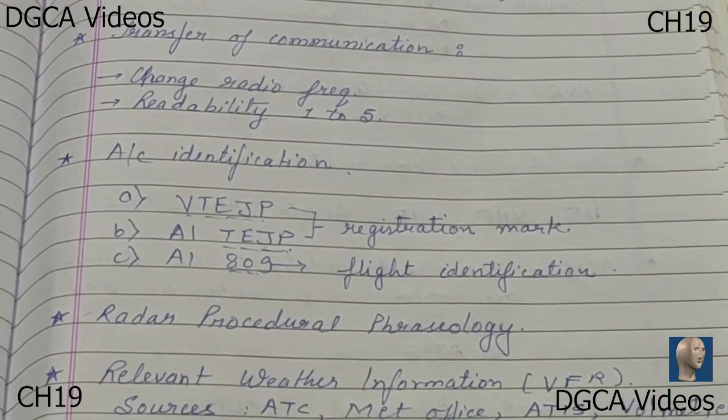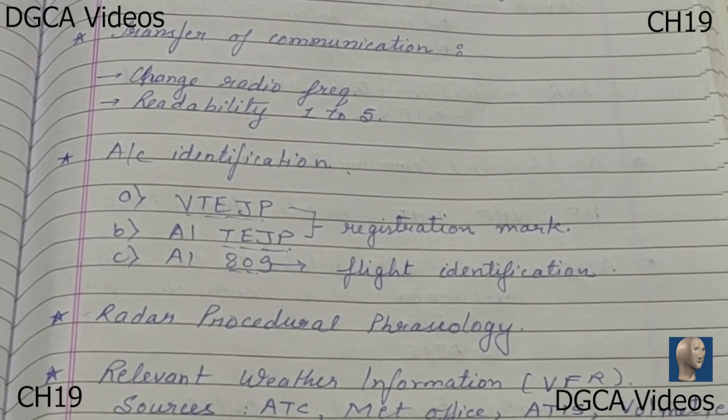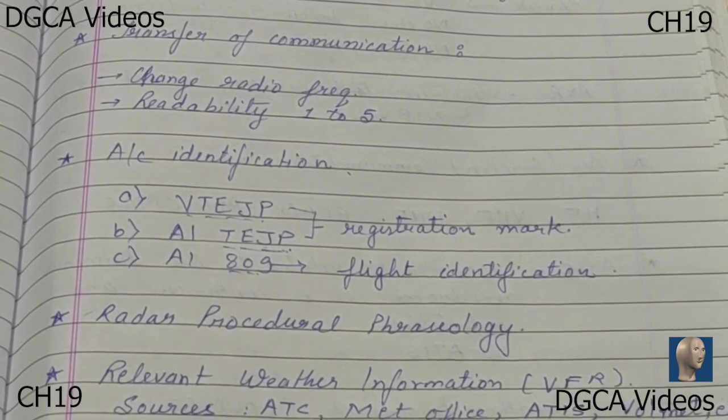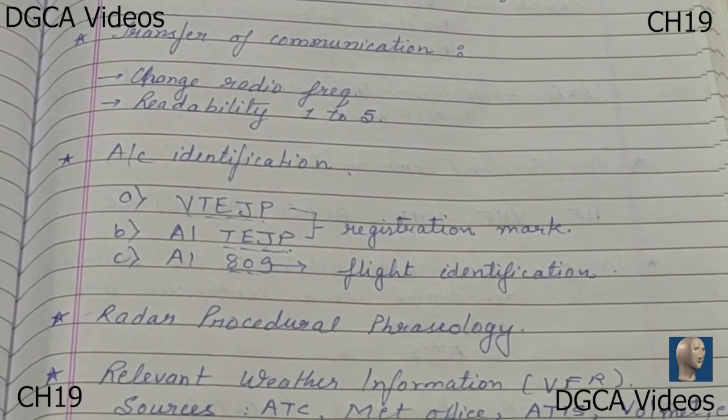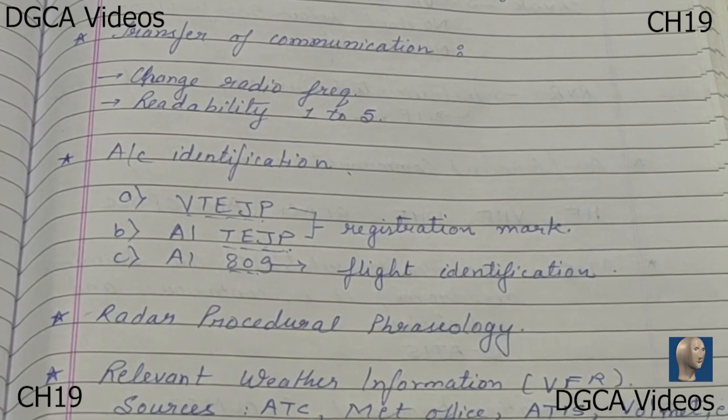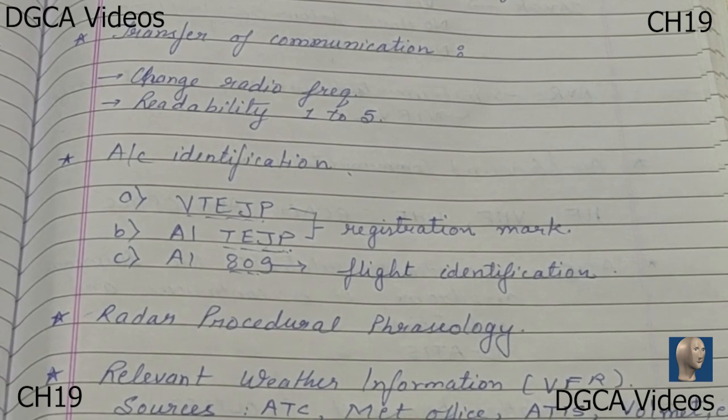Transfer of communication. As you know, there are many units in an ATS, air traffic service provider. There are many units like advisory unit, ATS approach, tower, whatever we call it. So if you are changing from one unit to another, if you are changing from tower to approach or approach to control, or even going from one FIR to another FIR, then again you have to change.